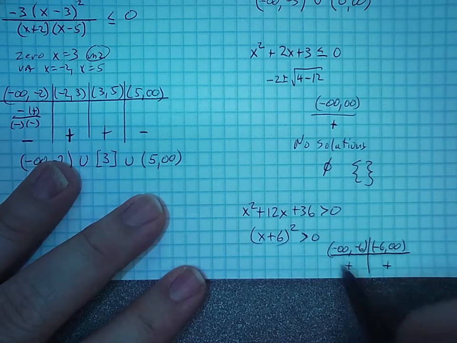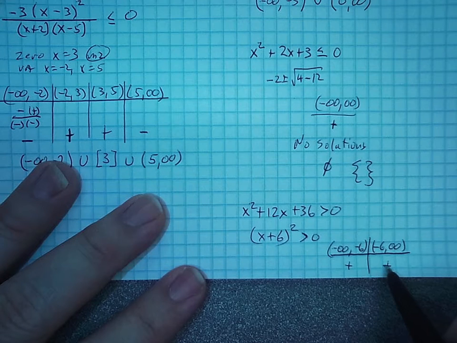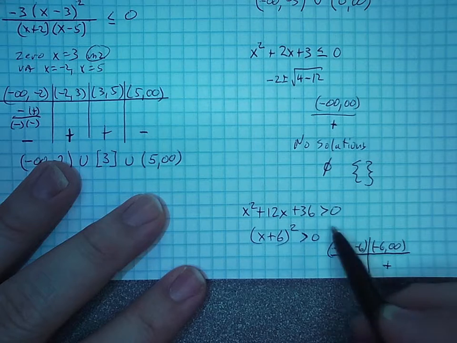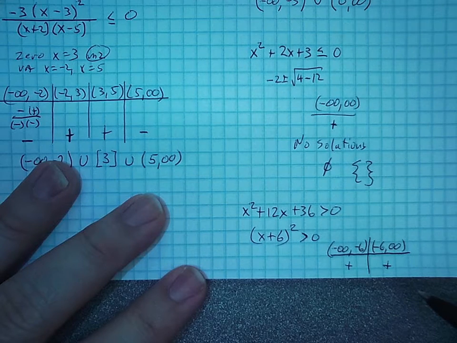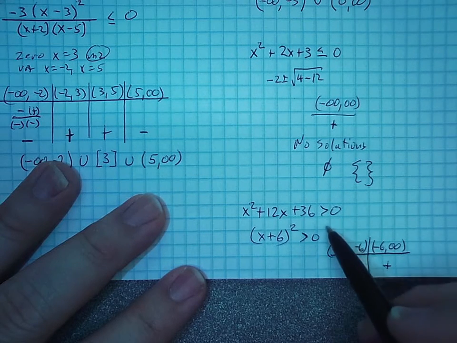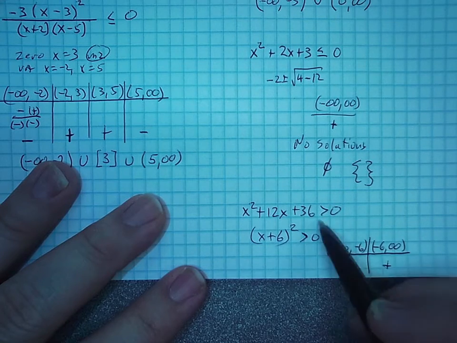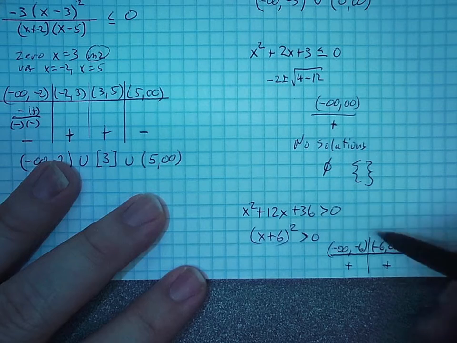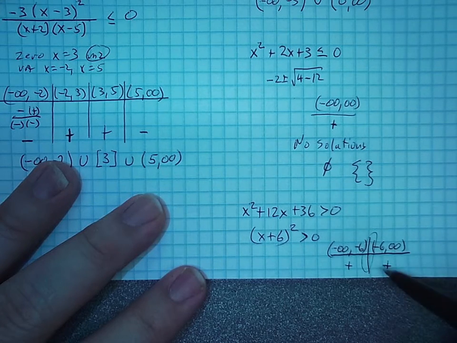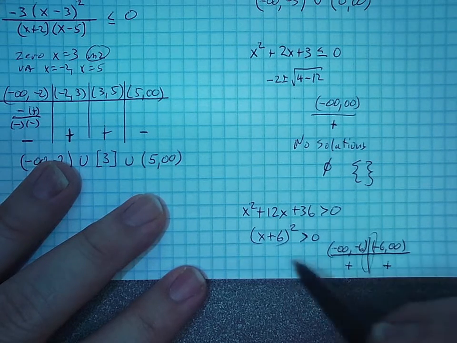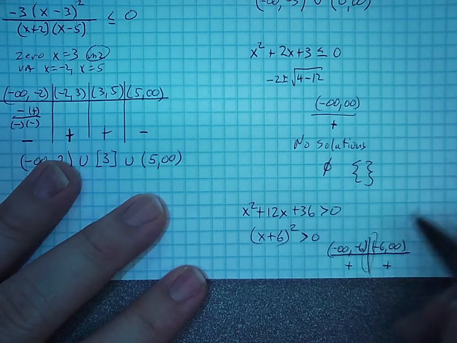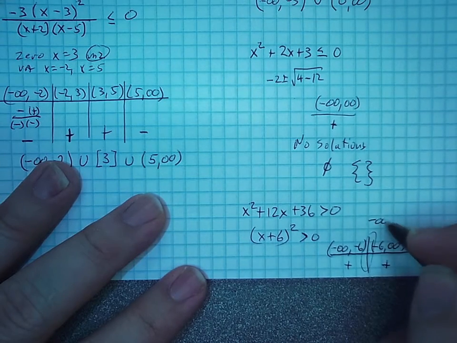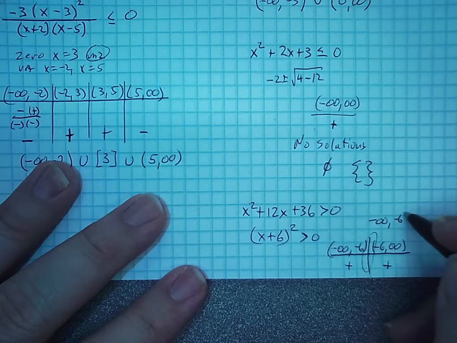This graph is always greater than 0. So positive and positive. The problem is here at negative 6, it's not actually greater than 0. Because at negative 6, it will be equal to 0. So my solution is both of these intervals, just with negative 6 not included.